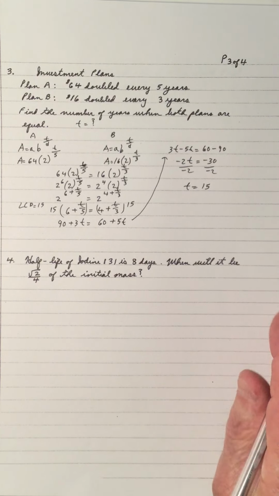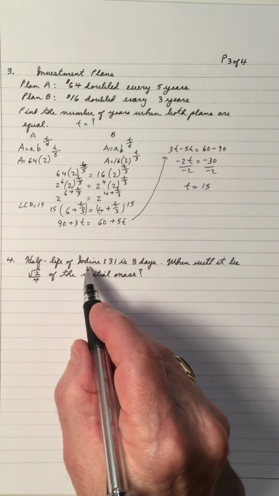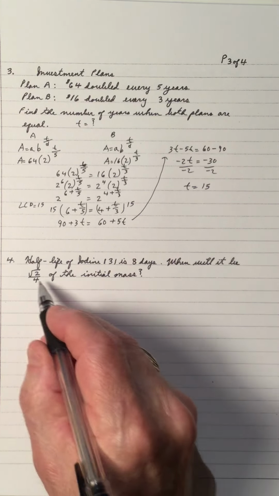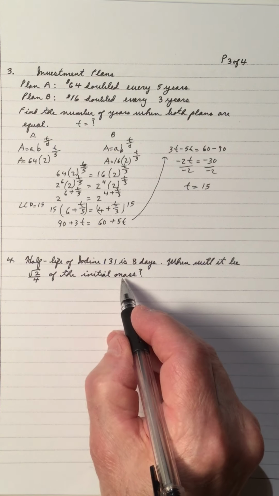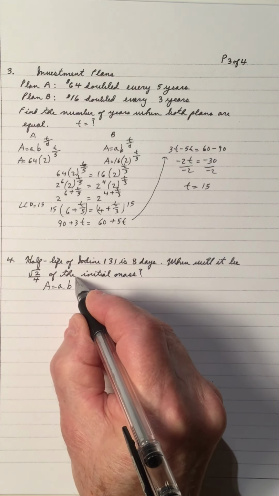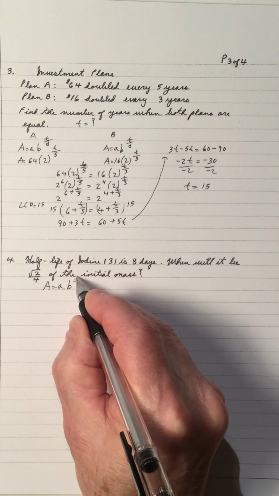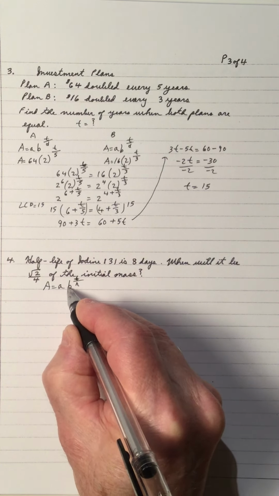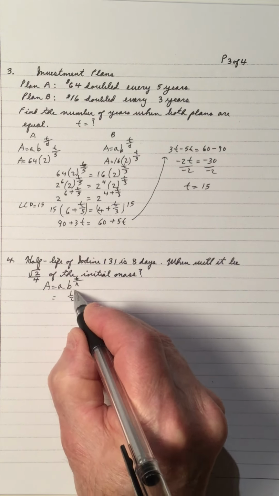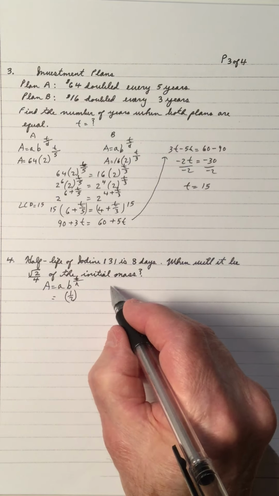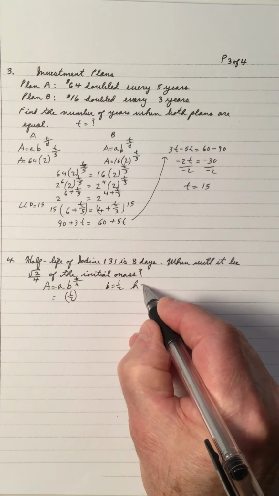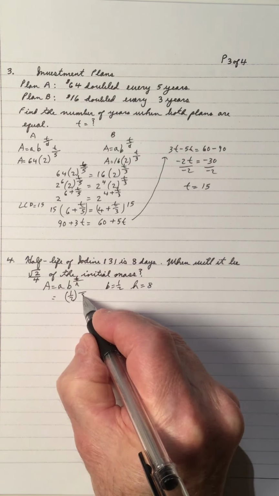Check it out. And number 4, the half-life of iodine-131 is 8 days. When will it be root 2 over 4 of the initial mass? So again, the equation is A equals A, B, and it's a half-life. It's a T over H. And so it's a half-life, so the base is a half. So we have the half-life, H is 8 days, so we can put 8 in.